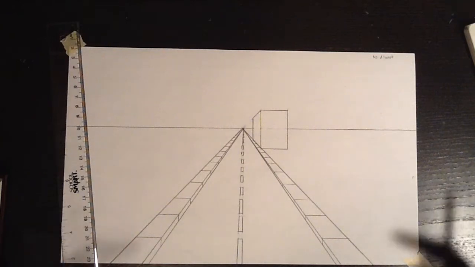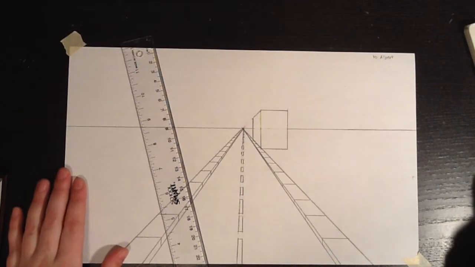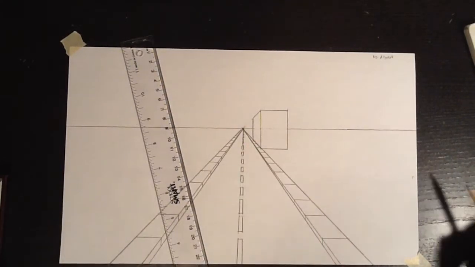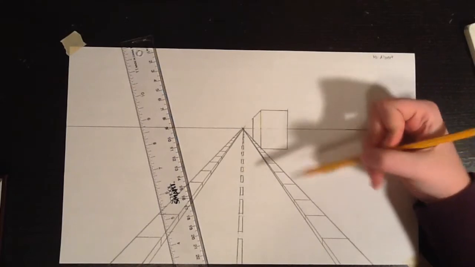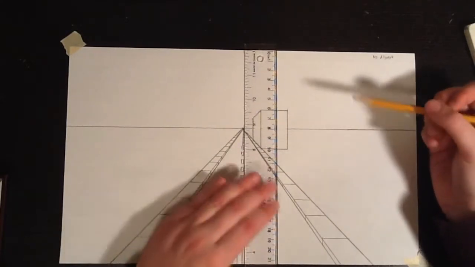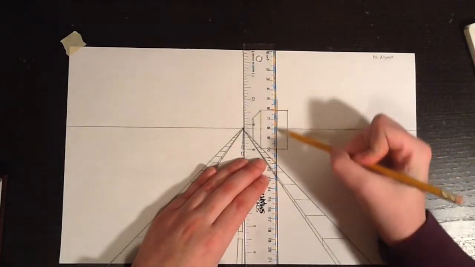All right, let's add some more buildings to our city. It would be a pretty boring city if it only had one building. So the first thing you want to do is determine where's the front of the next building. So this was the front of our first building, building 1 we'll call it. So let's make the front of our next building. So all we need to do is draw a rectangle.